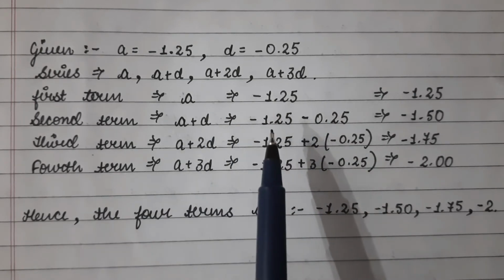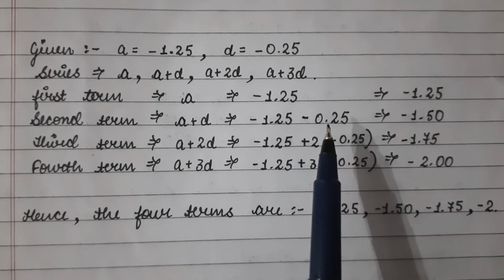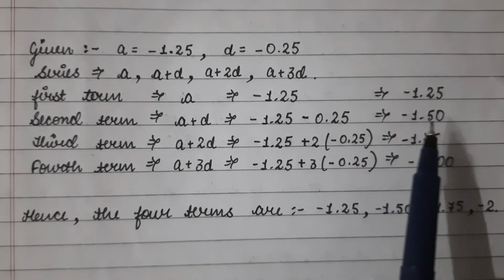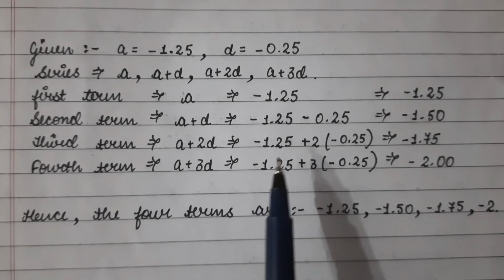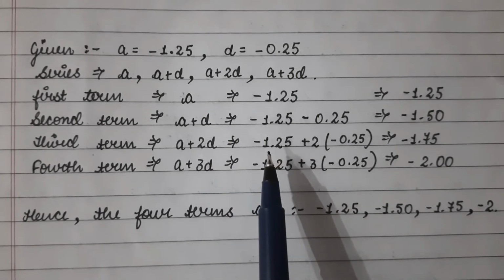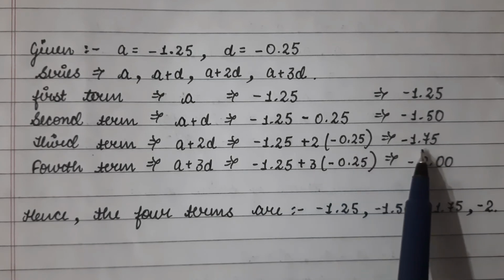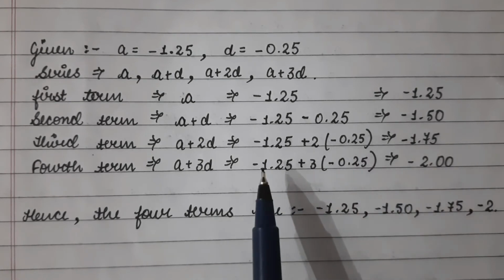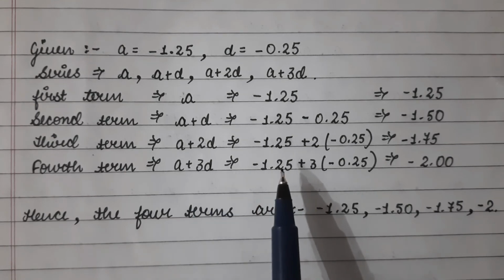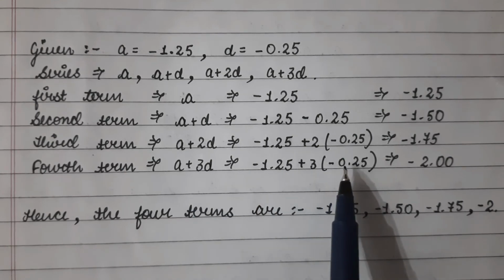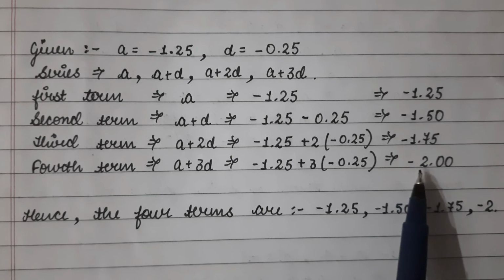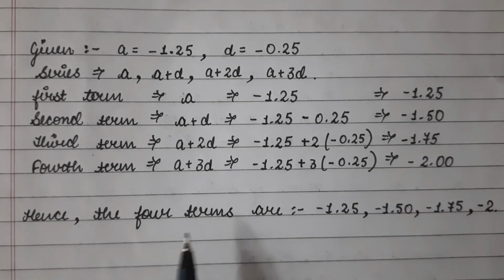The second term is minus 1.25 minus 0.25, which will give you minus 1.50. The third term is a plus 2d, which is minus 1.25 plus 2 into minus 0.25, which will give you minus 1.75. The fourth term a plus 3d is minus 1.25 plus 3 into minus 0.25, which will give you minus 2.0. Hence the four terms are minus 1.25, minus 1.50, minus 1.75 and minus 2.